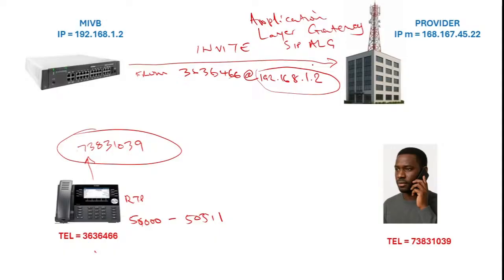We will talk more on the CPLG. So the CPLG is going to look at this, and then it's going to change to the public IP address of the internet which is feeding the controller. Maybe the public IP address could be 169.255.82.15, and then obviously there's a port here, which will be port 5060.